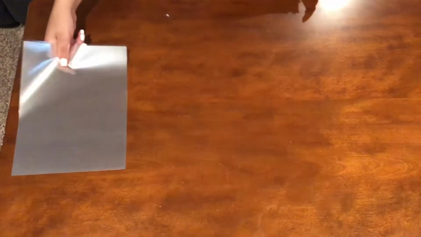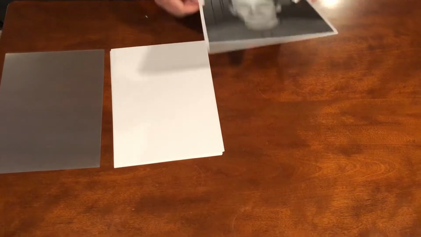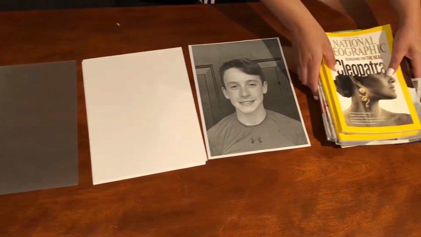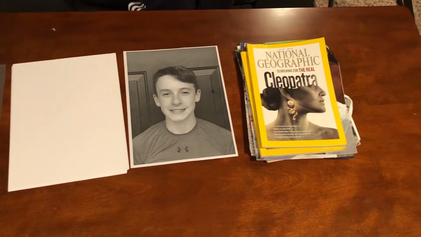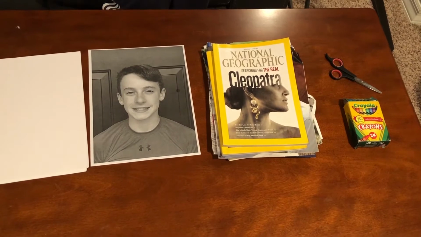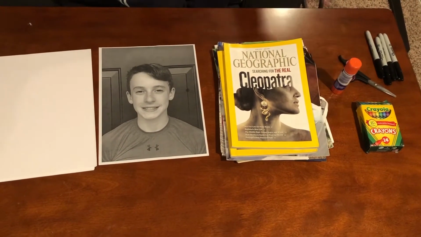For this project, you will need Mylar, plain white paper, a printed out portrait of your students, magazines, coloring utensils, scissors, Sharpies, and glue.